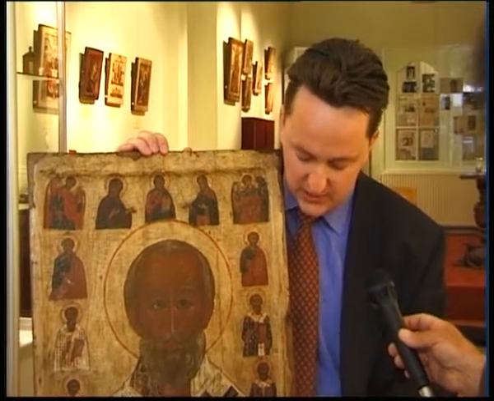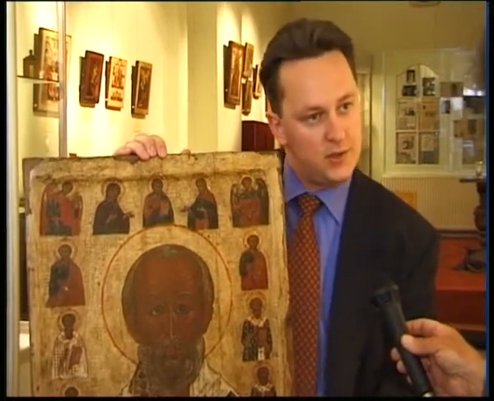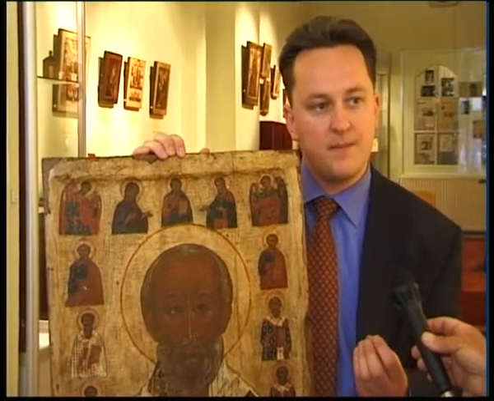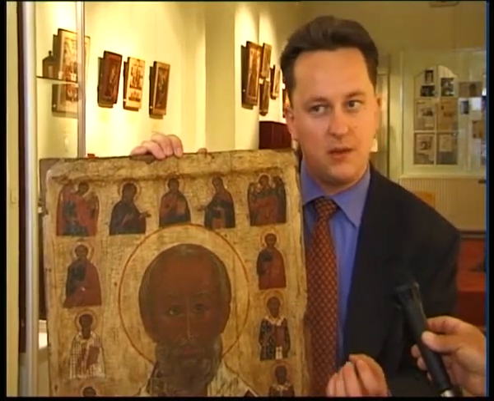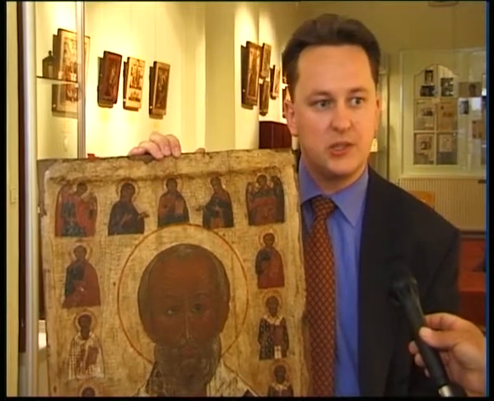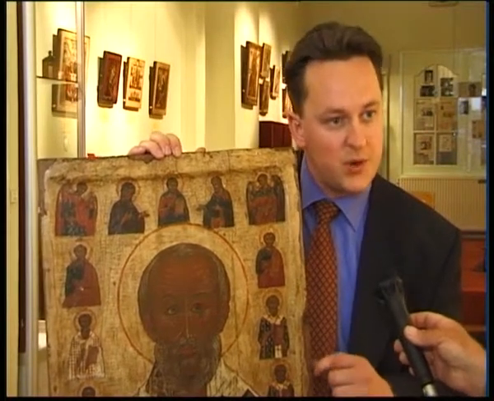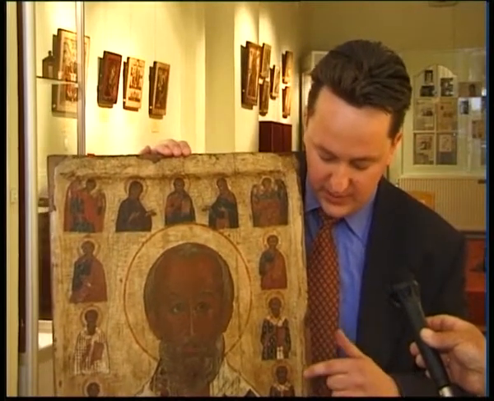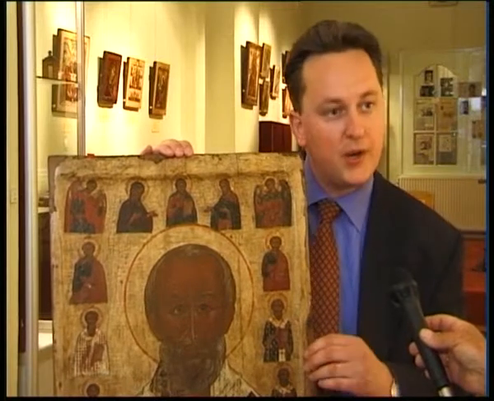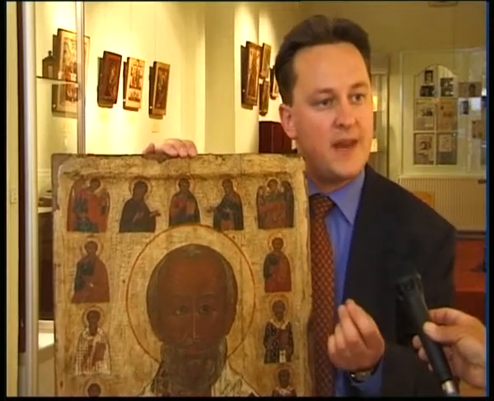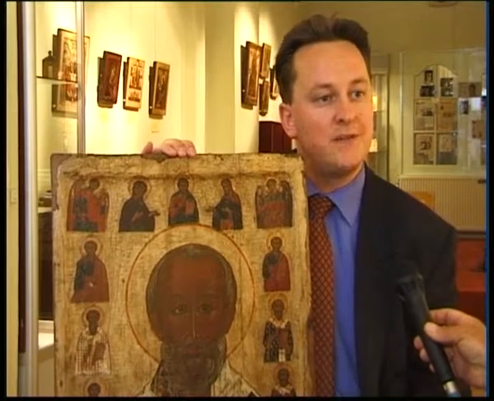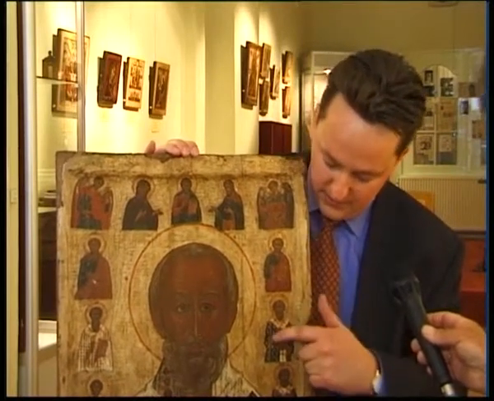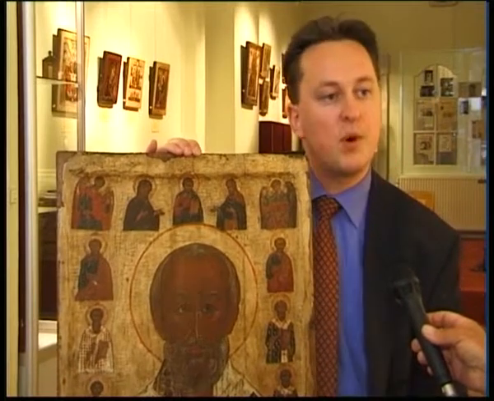This is the white ground on the icon, to make the textile wet, so it will, how do they call that in English? Absorb to the wood. And on the wood there's then the gesso. Then they put on gold leaf, and because the gold leaf is so thin, they paint on the gold leaf. The gold leaf is under it, and that gives the warm color of the icon.